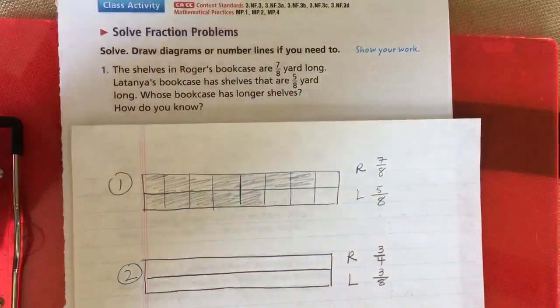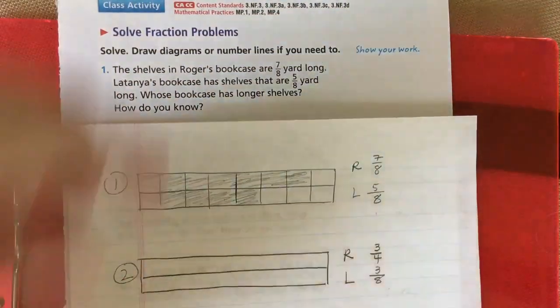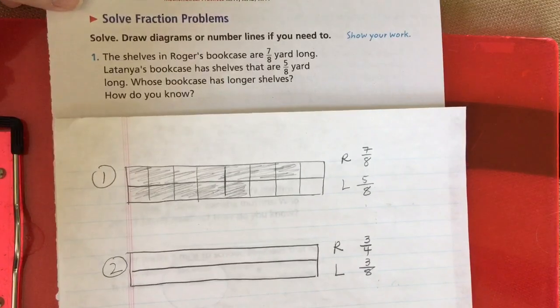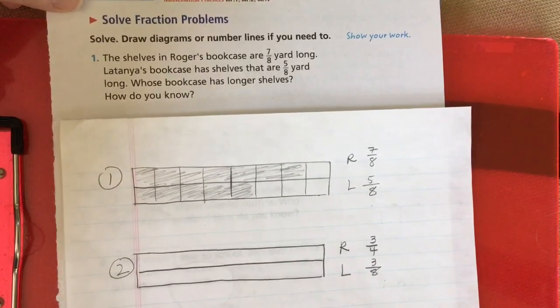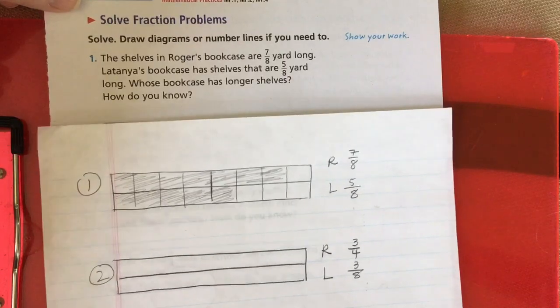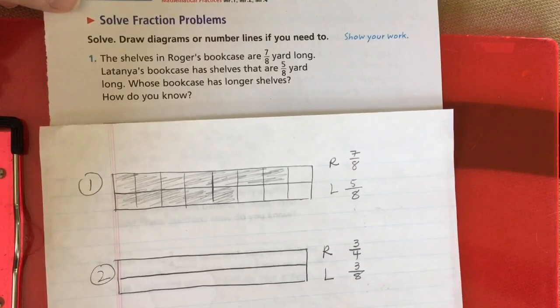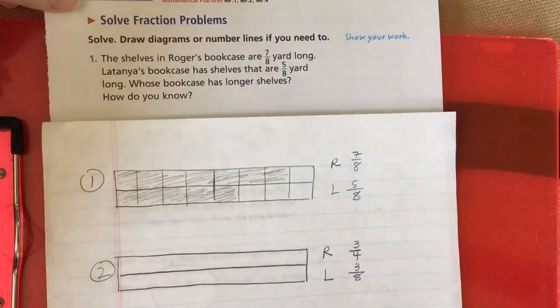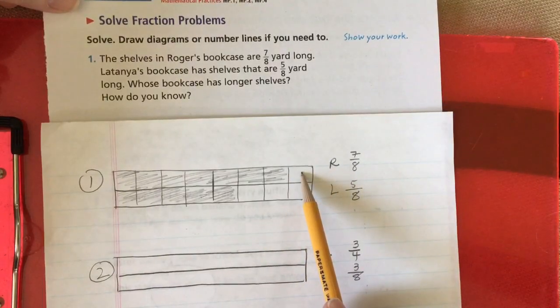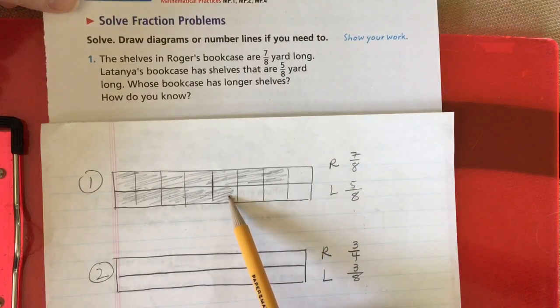Whose bookcase has longer shelves? And how do you know? You cannot just say, for how do you know, is Mrs. Bartell made me draw the fraction bars. You can't say that, sorry. You have to actually give mathematical reasoning. So hopefully you're gleaning that Roger's bookcase shelf is a lot longer than hers. He can fit more books on his shelf than she can.